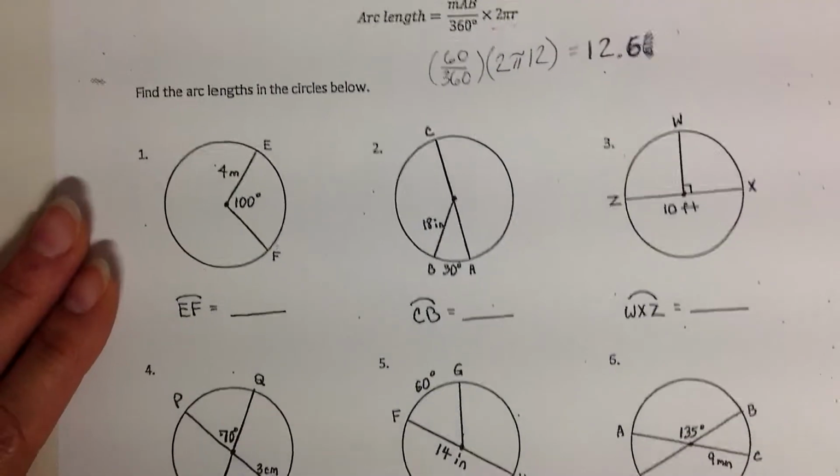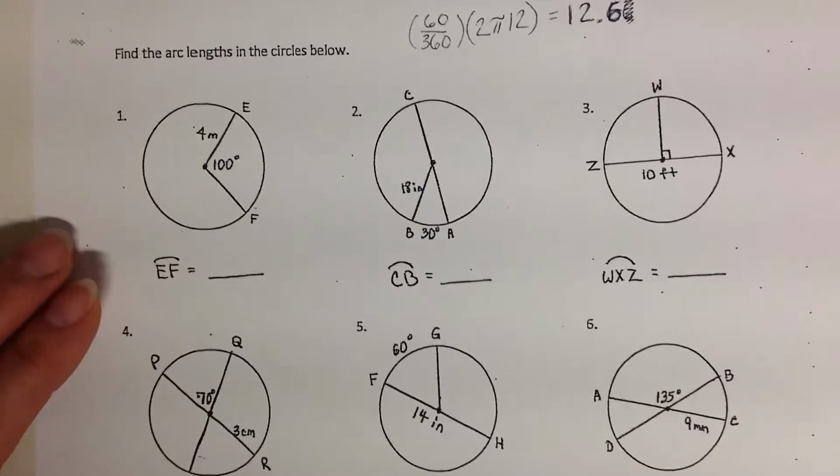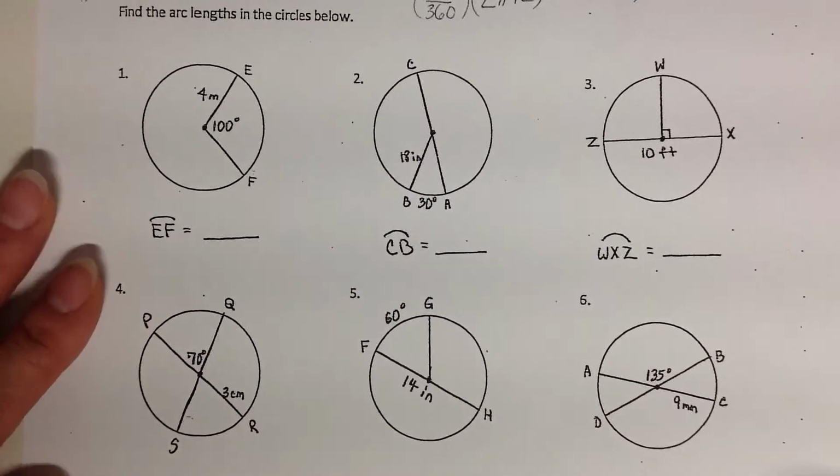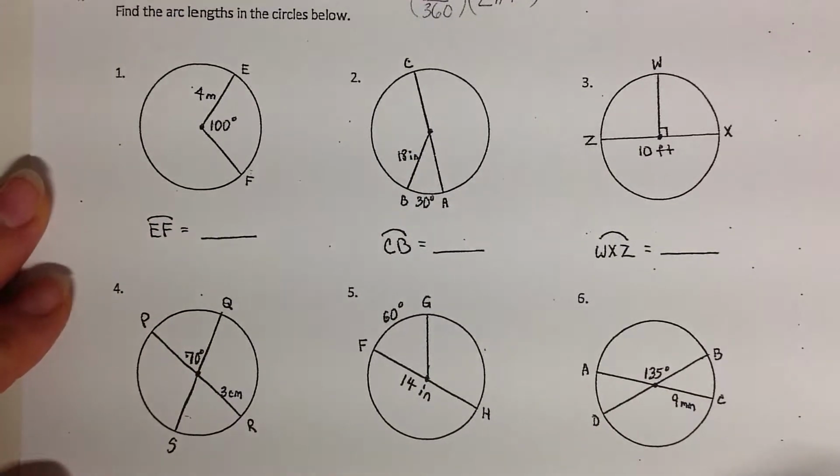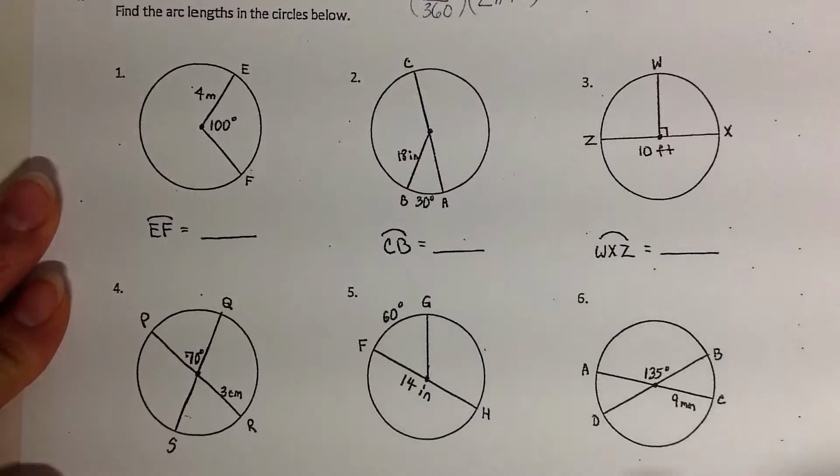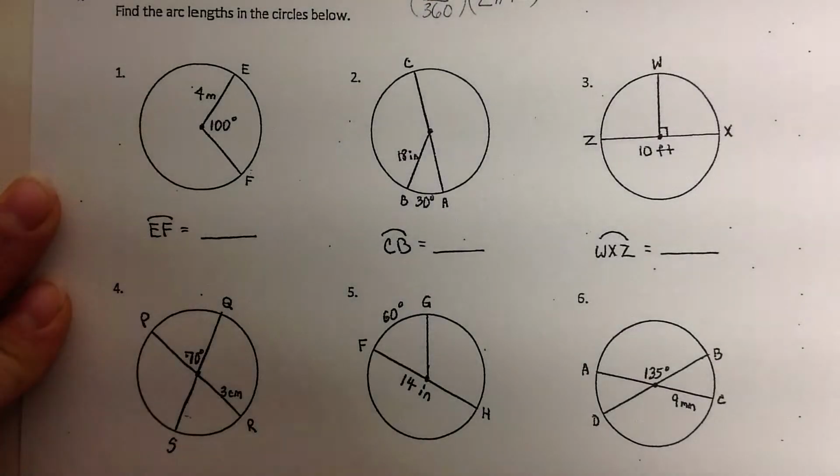Okay, so let's do a couple more examples together from this practice. You can screenshot that there if you don't have your worksheet.